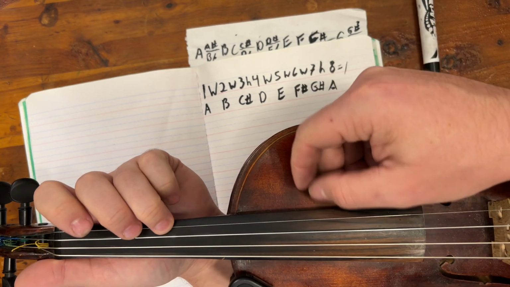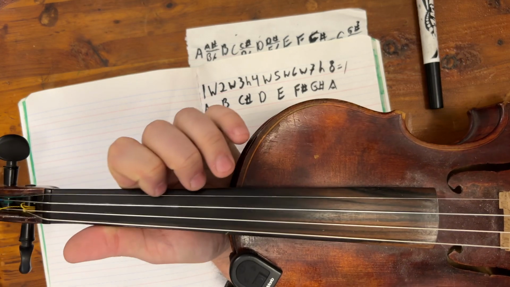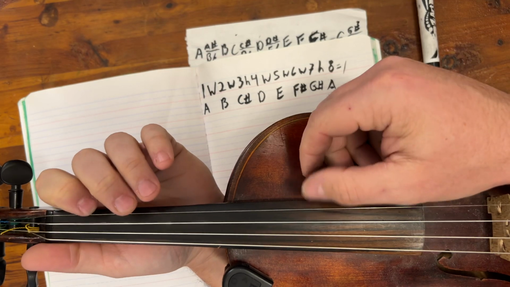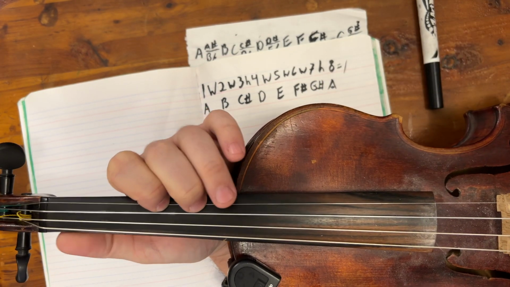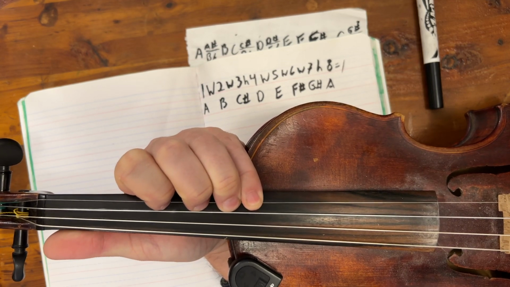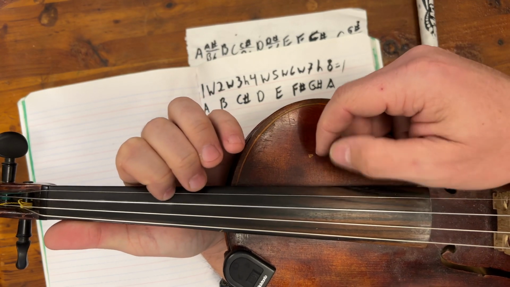And this can just keep going, really. Let's say you slid your first finger up here to play that A note. Well, you could keep working your way up the neck in the exact same pattern of whole steps and half steps. So this is an A now.